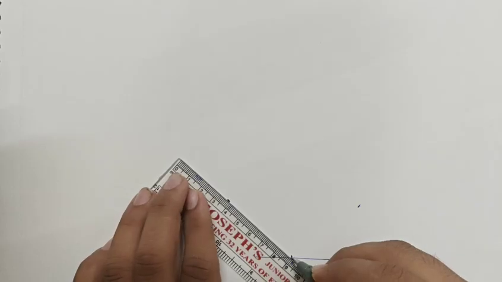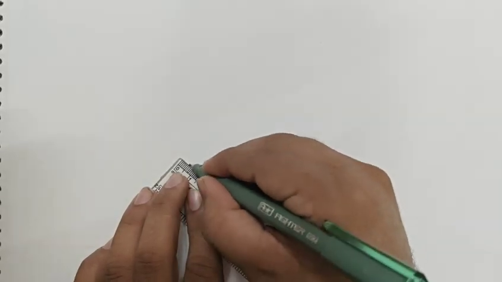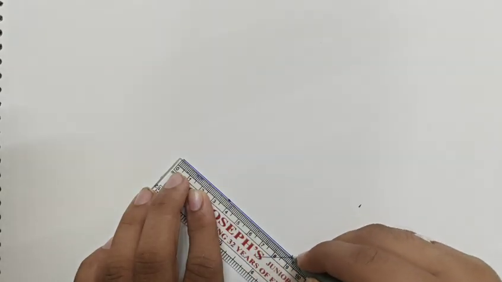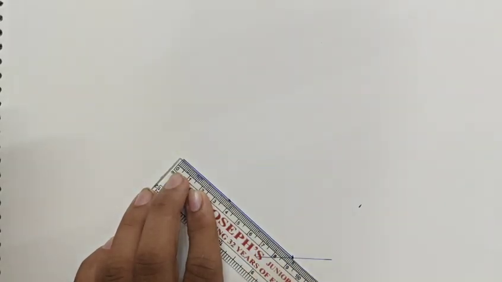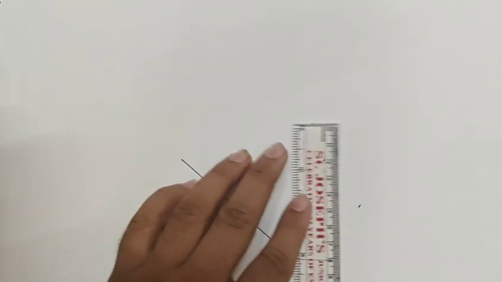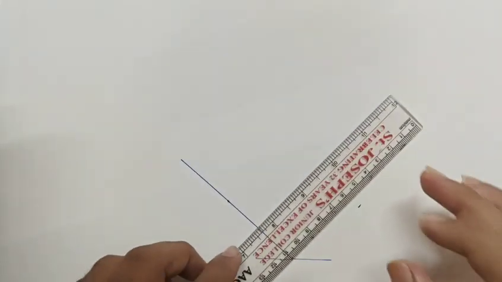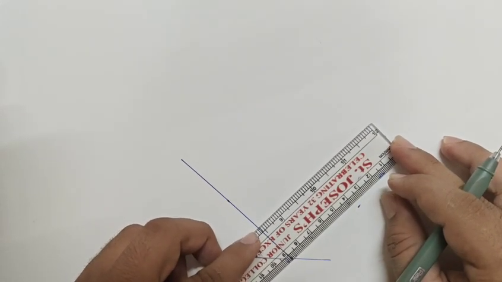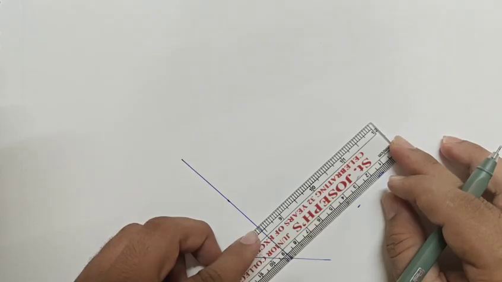From this point, you need to measure a length 90. Clear? 90 mm, nothing but 9 centimeter. Okay. Again, from this point, you need to measure a length 90 millimeter. Is it right?